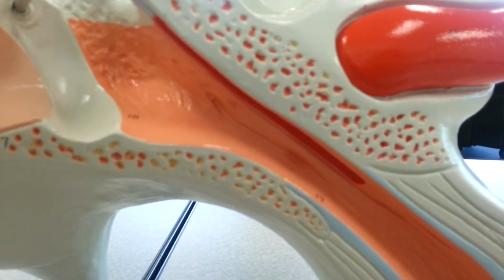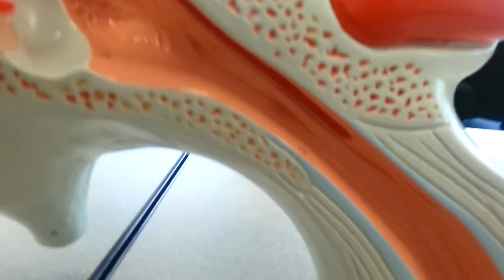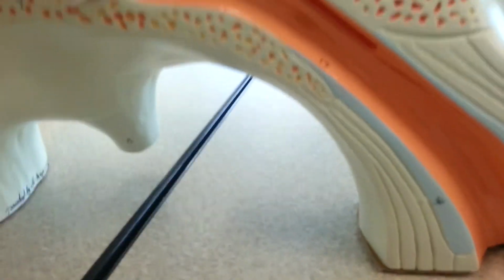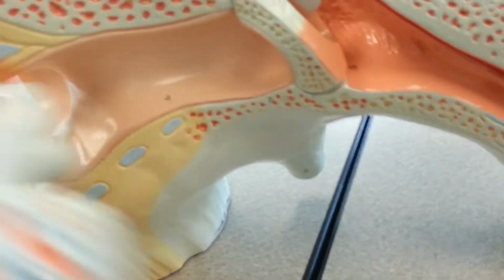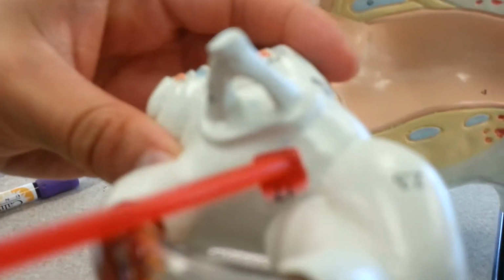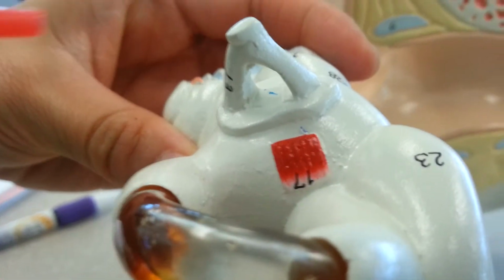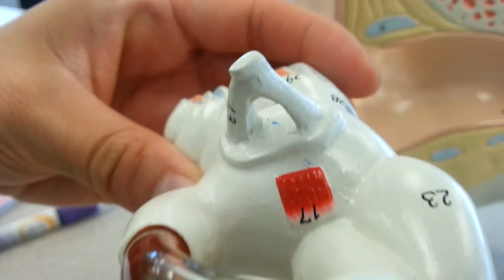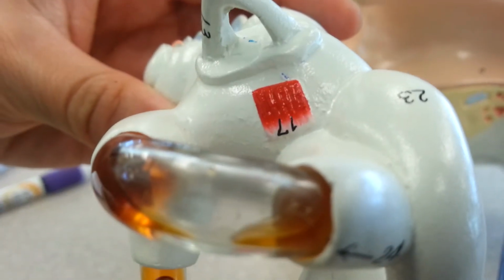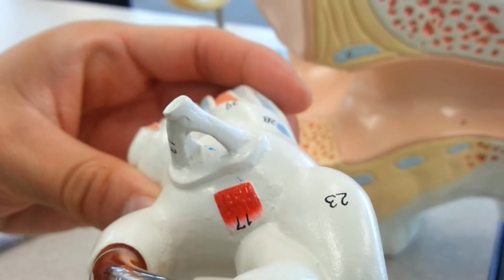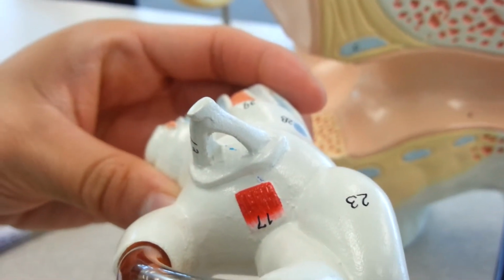And then your stapedius muscle, which is right there. So that small one right behind the stapes, this is your stapedius muscle. The origin is the posterior wall of the tympanic cavity. The insertion is the stapes itself, and the action is it reduces movement or stabilizes the stapes.